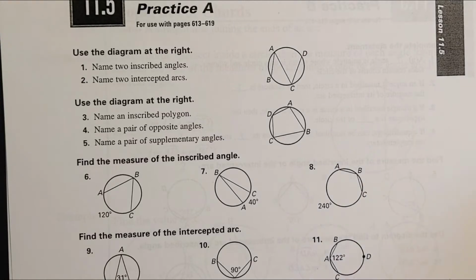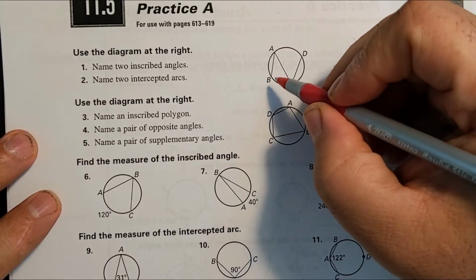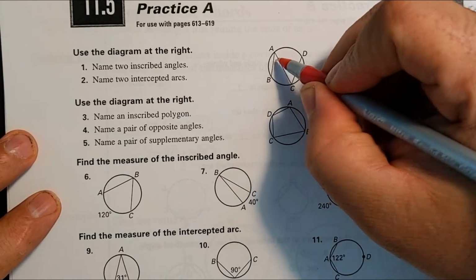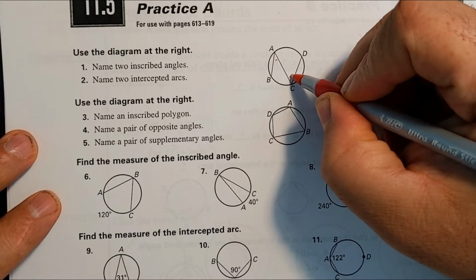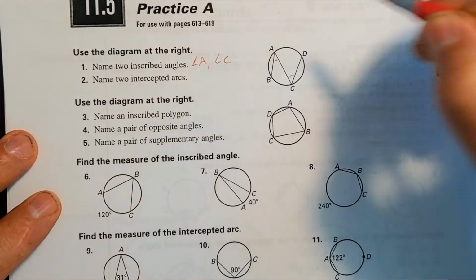This is assignment 11.5. The first problem says name two inscribed angles. So inscribed angles are going to be the angles that are inside, like this one, A, and this one over here, C. So angle A and angle C.